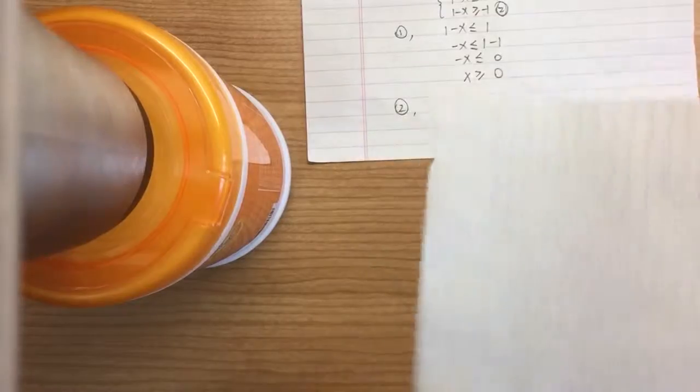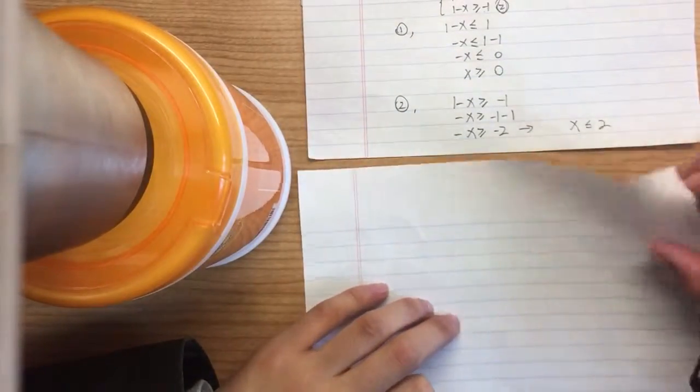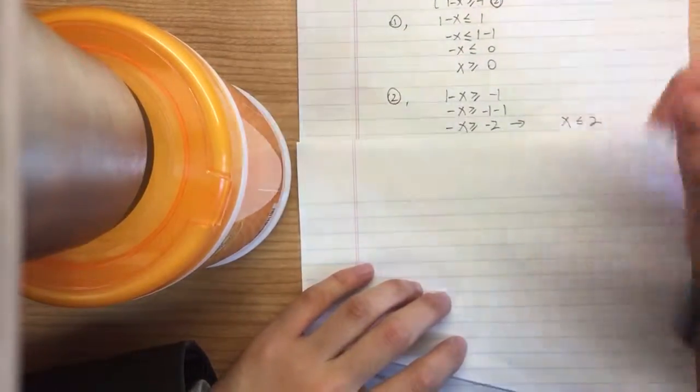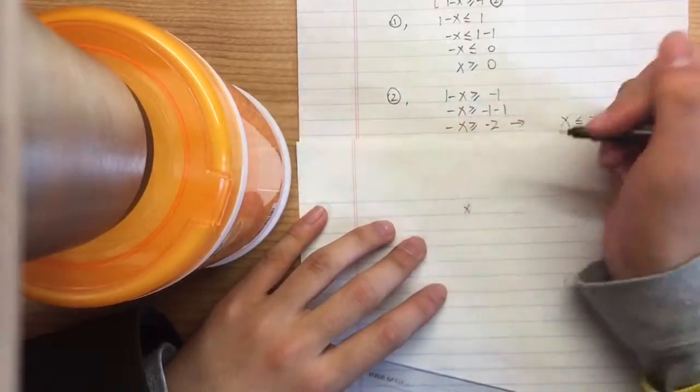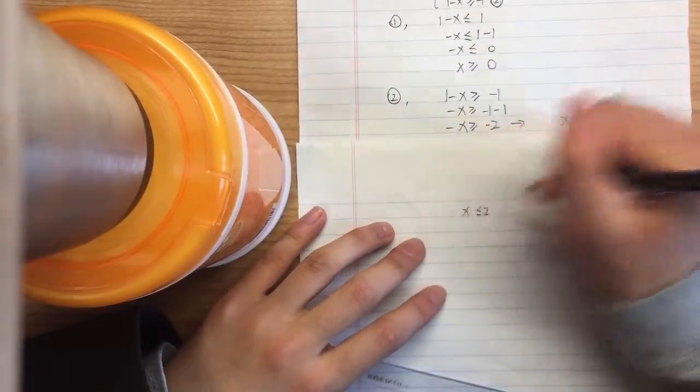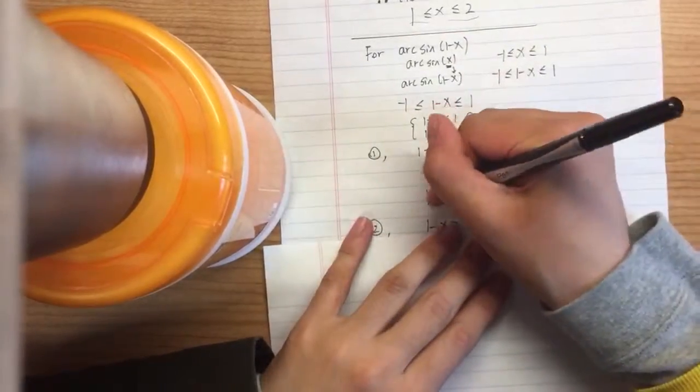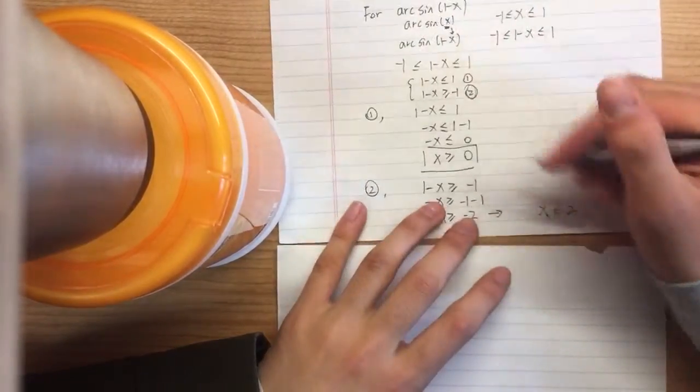we get x. So now we get this one, x, and this one.